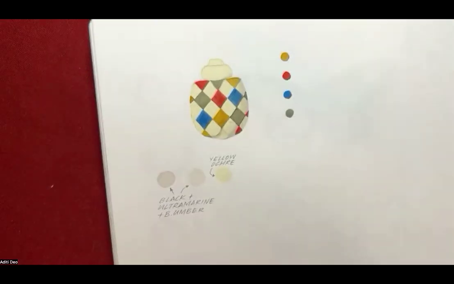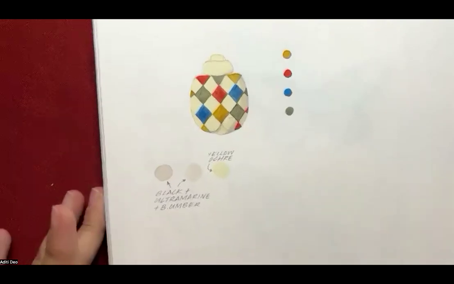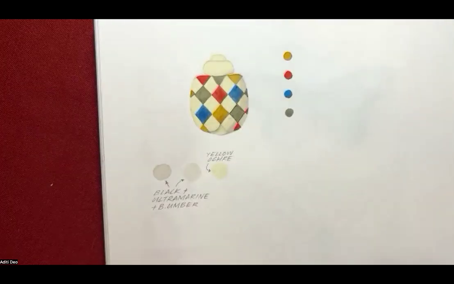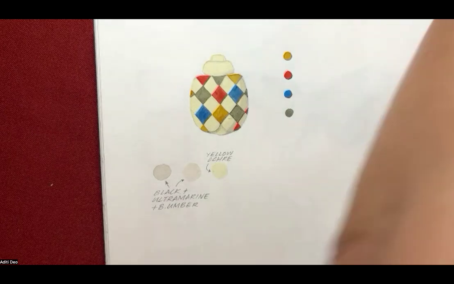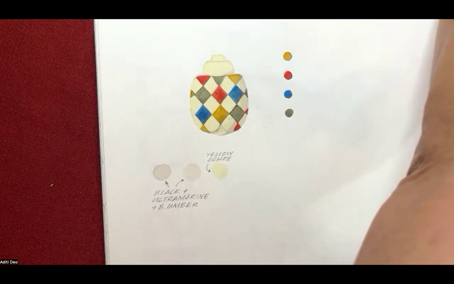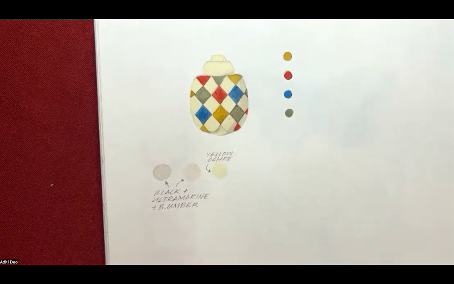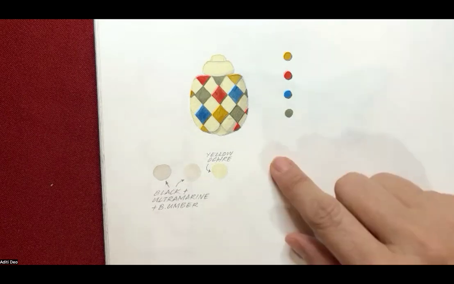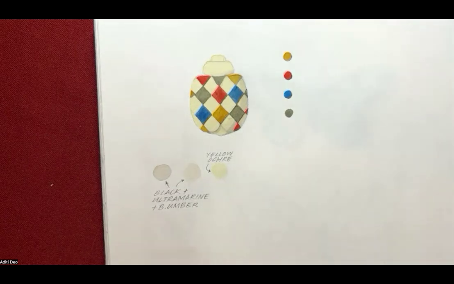Okay, I think I'm going to do the rest of this at home. Okay, so now that we have this pattern ready, we're going to add another element of creativity to this. So I'm going to share some images of these gestures. I'll share in a bit.